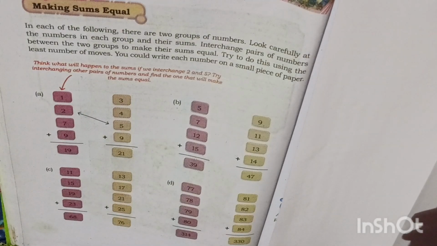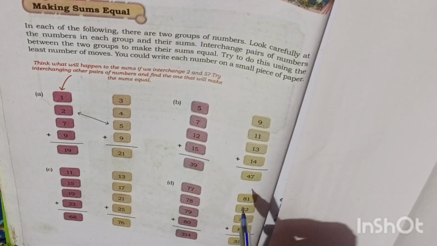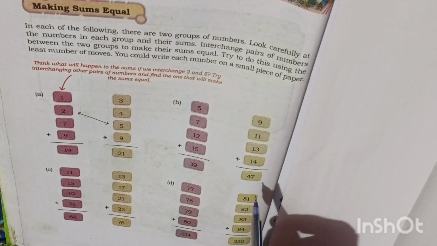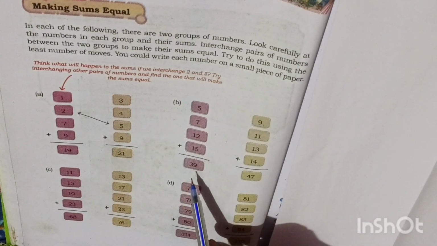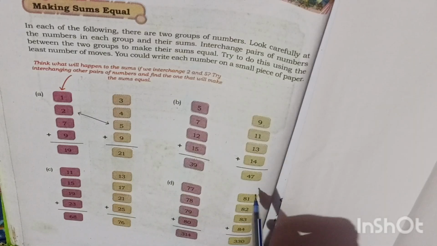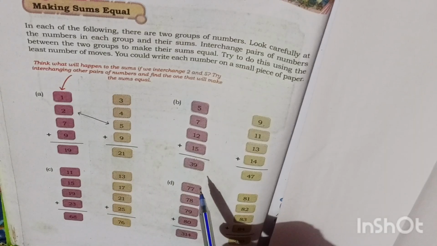To solve that type of sum, first you see which group's sum is more than the other group's sum, and how much. Here, in the second case, 47 is more than 39, so the sum of the second group is more than the first group.